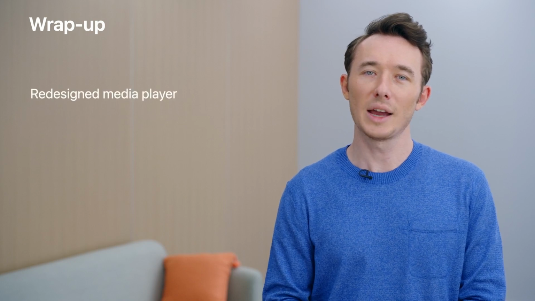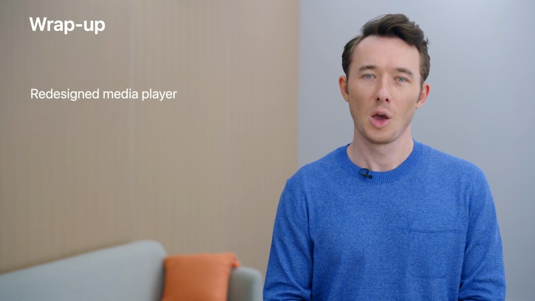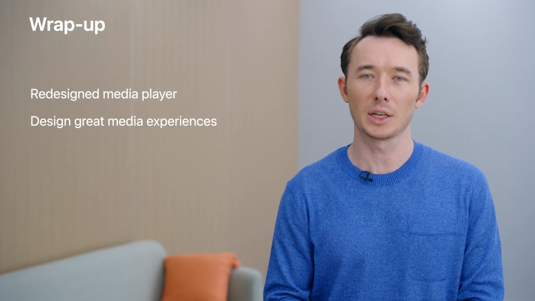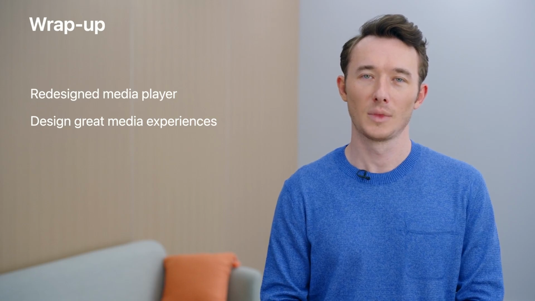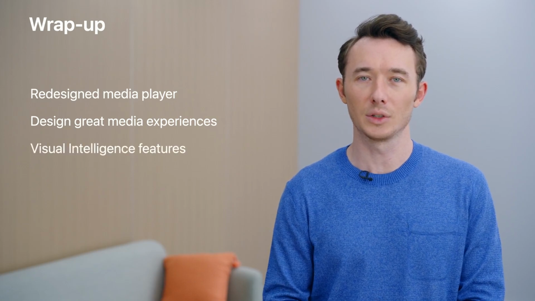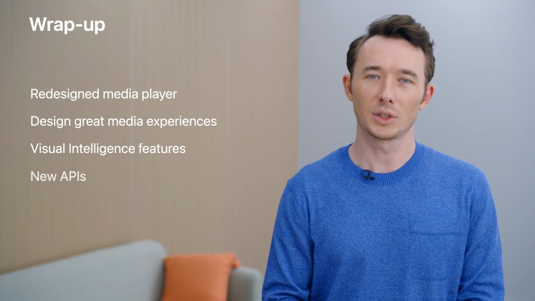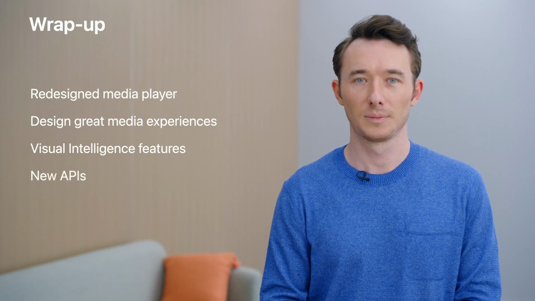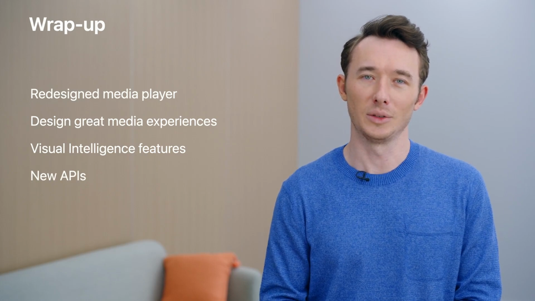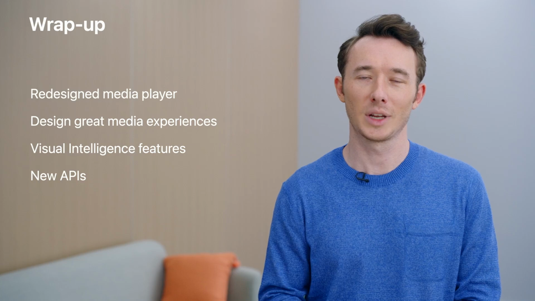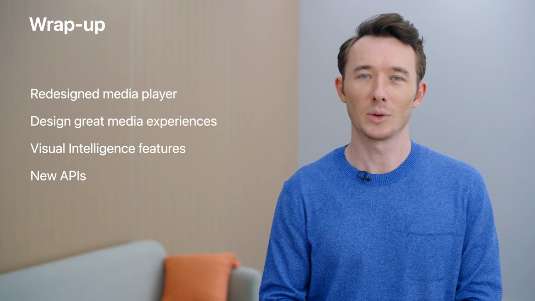And with that, I'd like to wrap up the session. We saw the new, redesigned iOS system player. We heard how you can design amazing playback experiences of your own. We saw some cool new visual intelligence features and went over our new interstitials and playback speed APIs. I hope you enjoyed the session and look forward to seeing these features in your apps. Enjoy the rest of the conference.